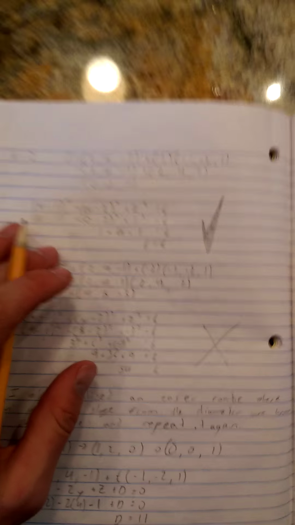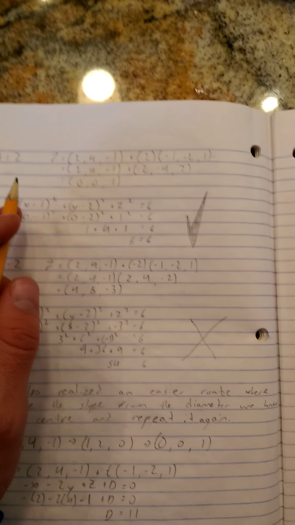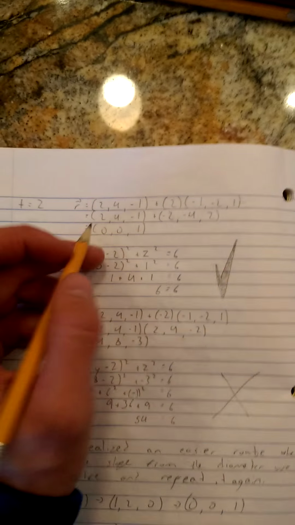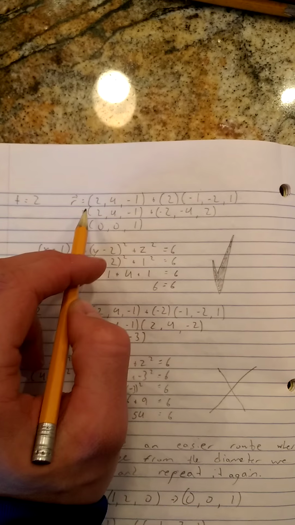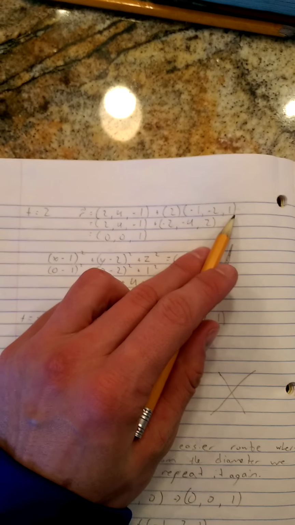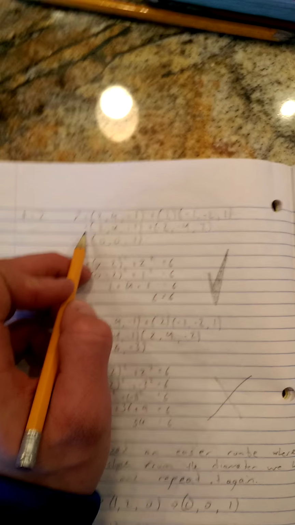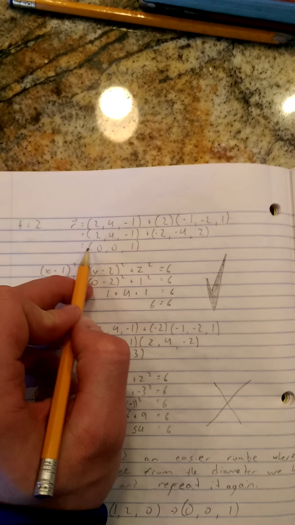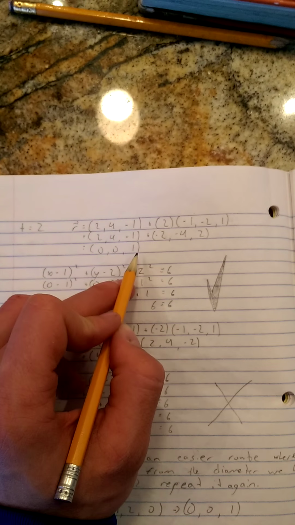So my last step is to find the point and find out if it actually lies on the line. So I plug t into the equation of the line and find what the point would be. So when t equals 2, the point is 0, 0, and 1.